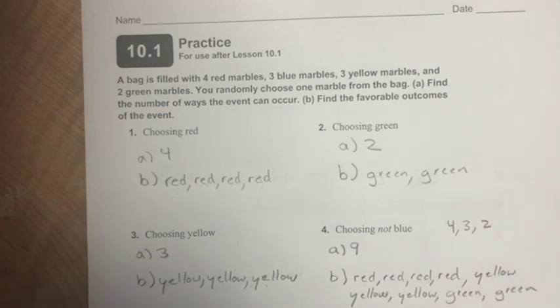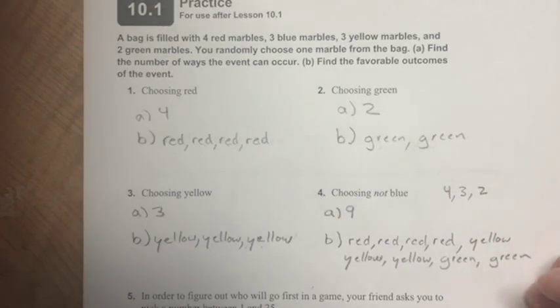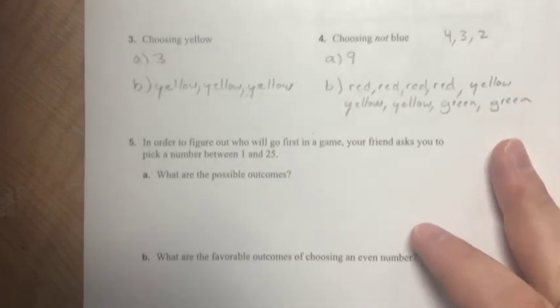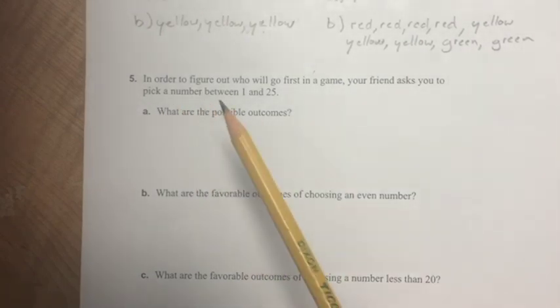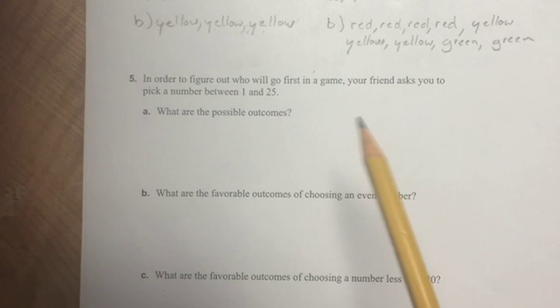And these are all my favorable outcomes. Now, that's really the concept that's happening here. So I want you to look at number 5 and see if you can figure this one out on your own. It says, in order to figure out who will go first in the game, your friend asked you to pick a number between 1 and 25.